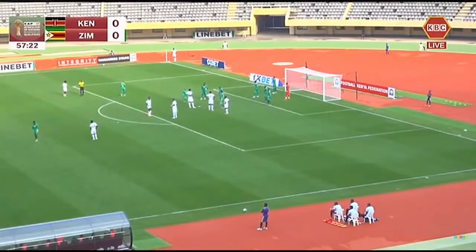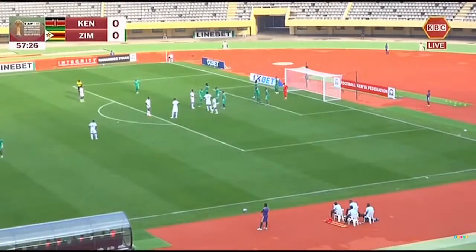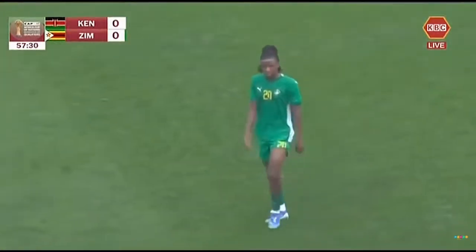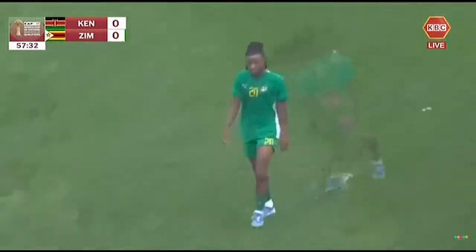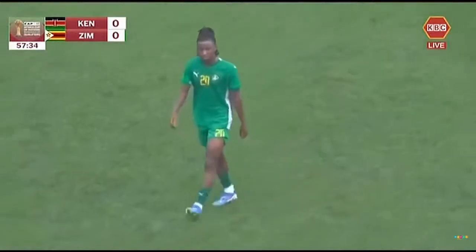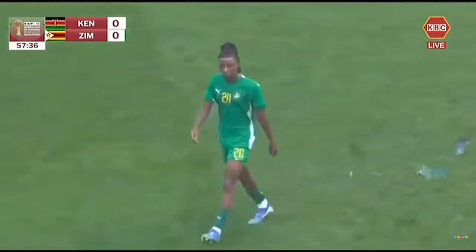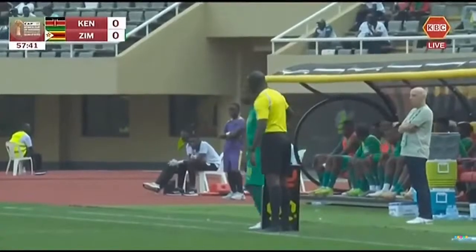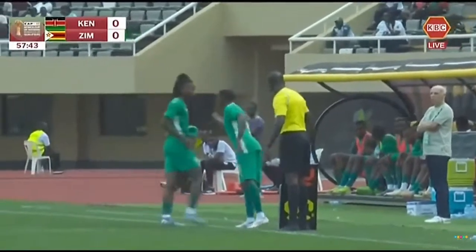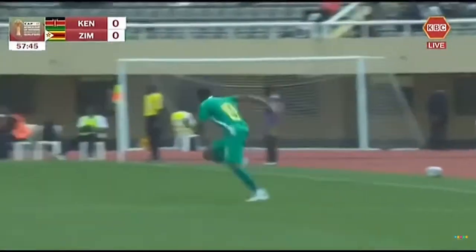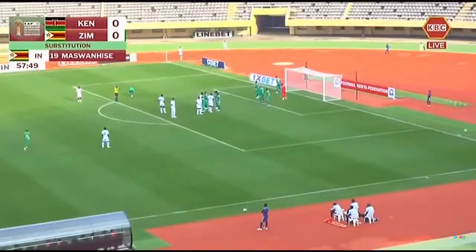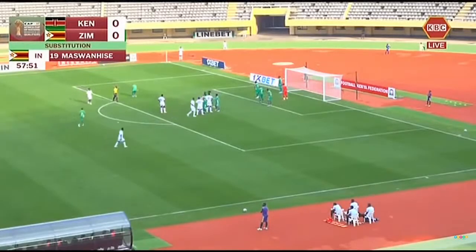Making the first substitution before the corner is taken, and the second one as well. Well, they're bringing on Daniel Msendami in place of Musona. Msendami is a winger, and Chirewa making way for number 19 coming on in his place, Tawanda Mazwanise, who plays his club football in Scotland for Motherwell. Confirmation that Musona has gone off as well.